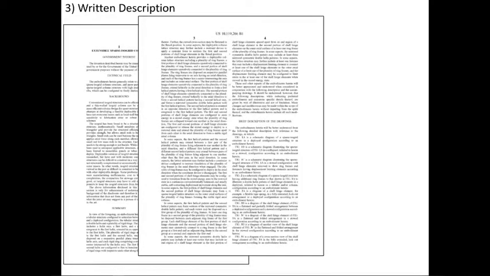The next part you'll see in the written description is a brief description of the drawings. Remember, the drawings are supposed to explain how the invention works, and this brief description of the drawings helps to explain in words what the drawings are supposed to convey to the reader with respect to how this invention works.